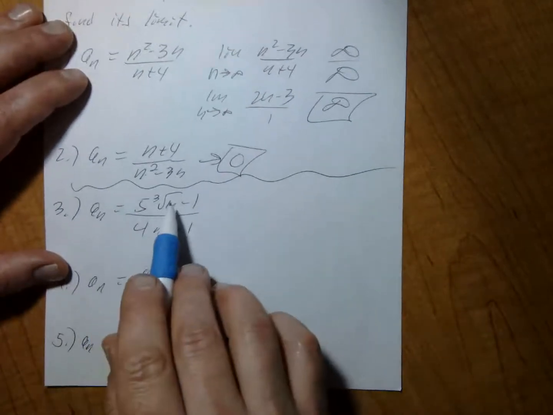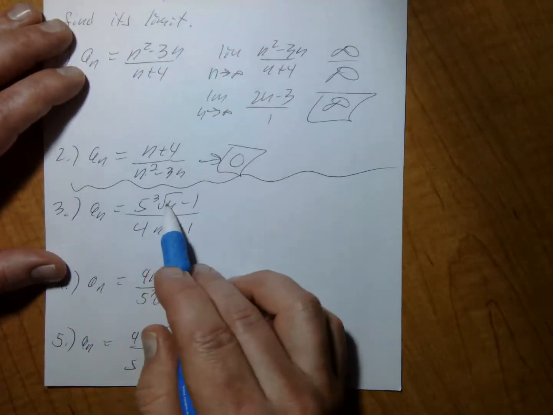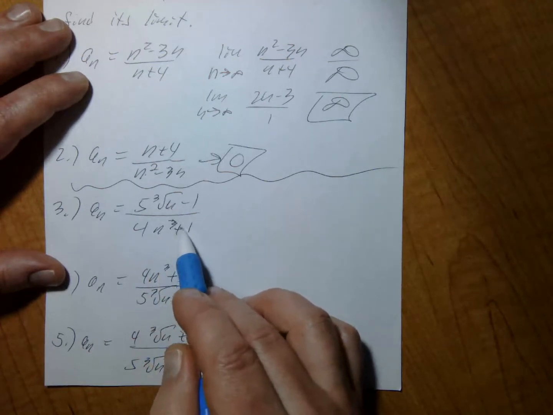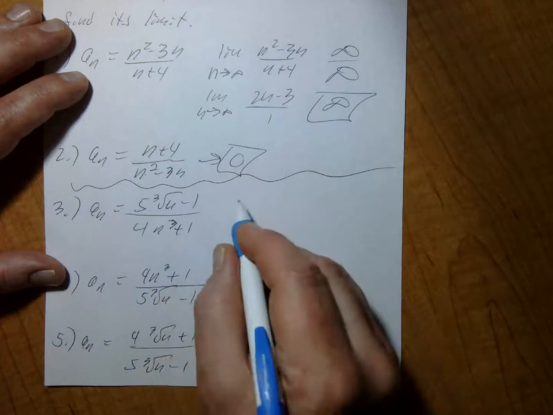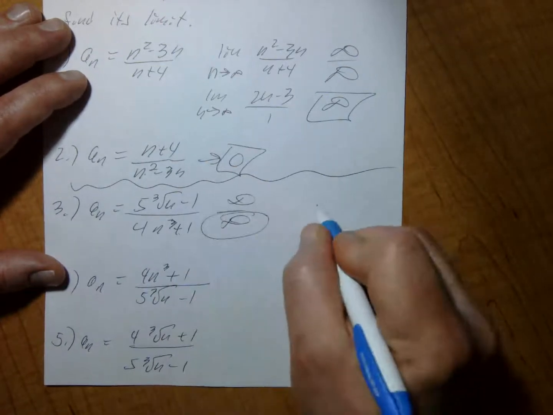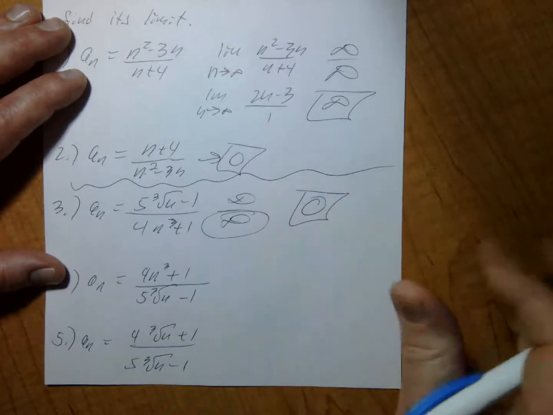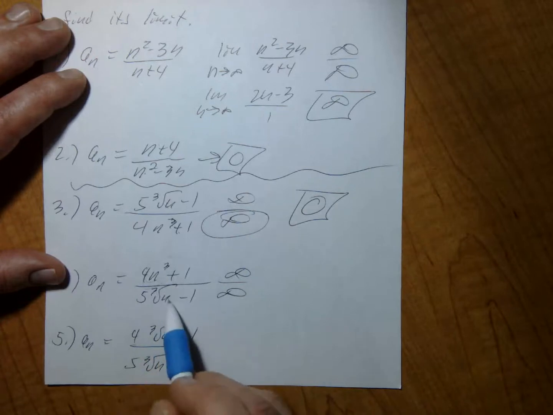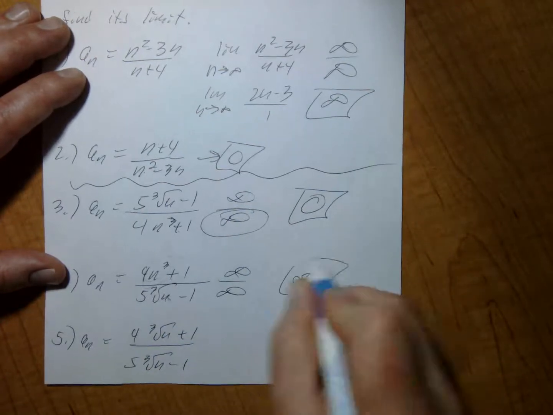But so this is like a cube root, and the bottom is a polynomial, so this is like a root and a radical. This is a polynomial. The polynomial is going to take over. Technically this is infinity over infinity, but this infinity is going to take over, and that's why it's going to go to 0. Done. Here, again, this is infinity, but this polynomial is going to take over. That's why it's going to go off to infinity.